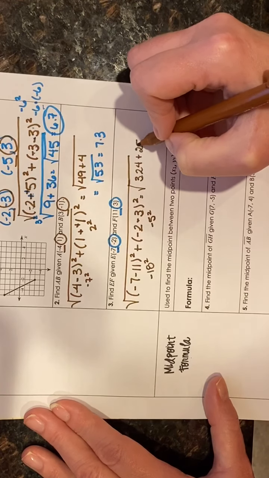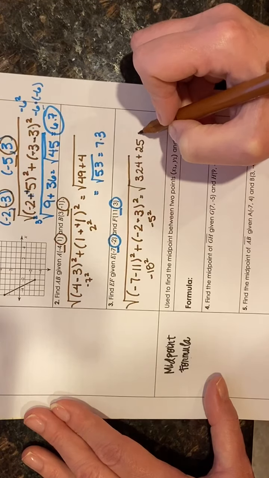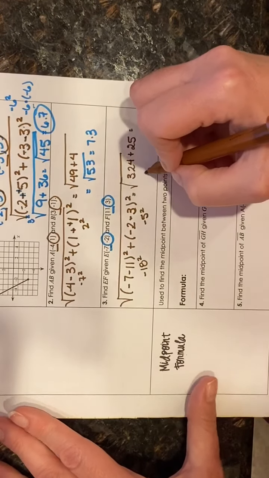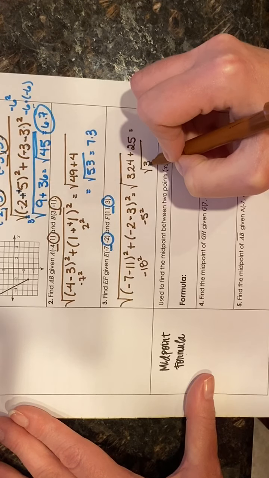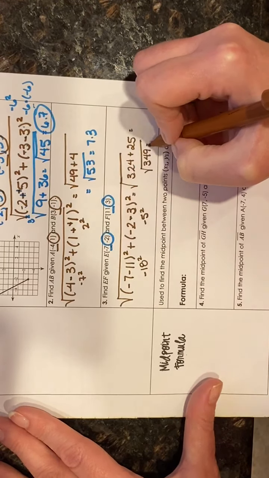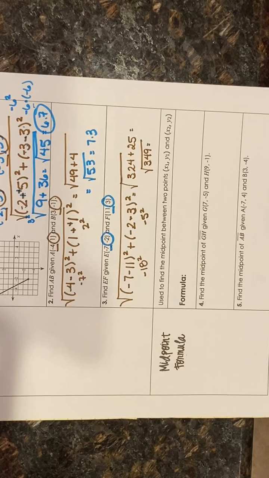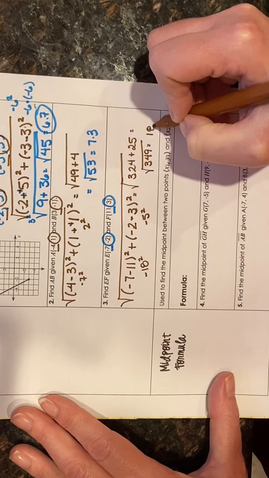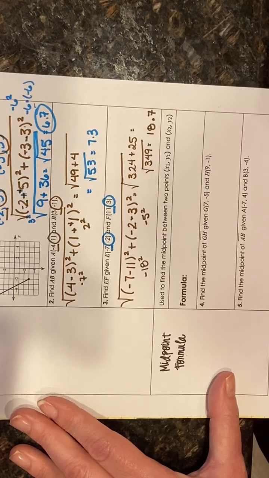You get 25. Add those together. You get the square root of 349. All right. 18.7.